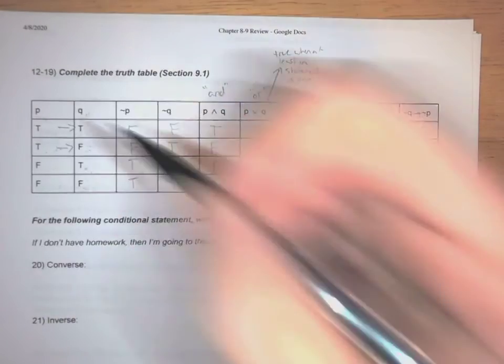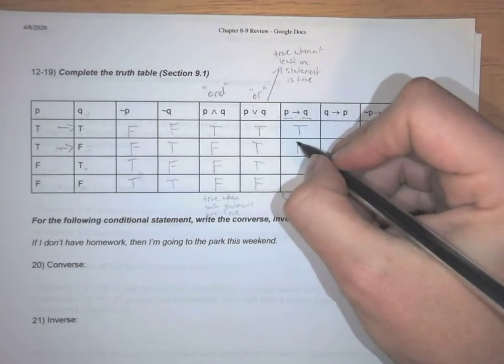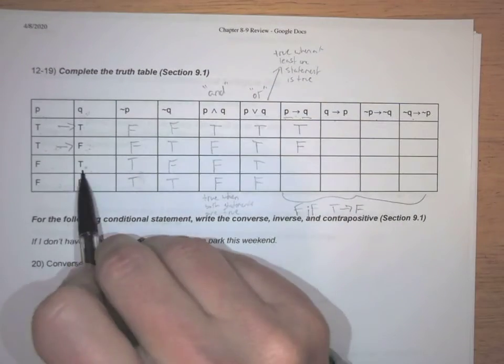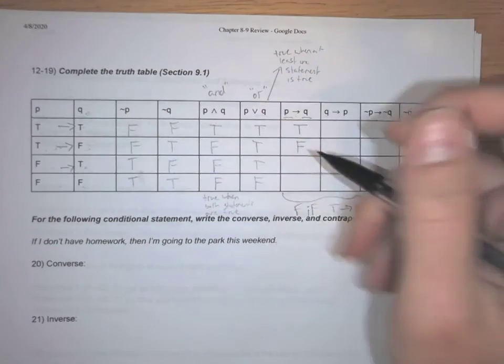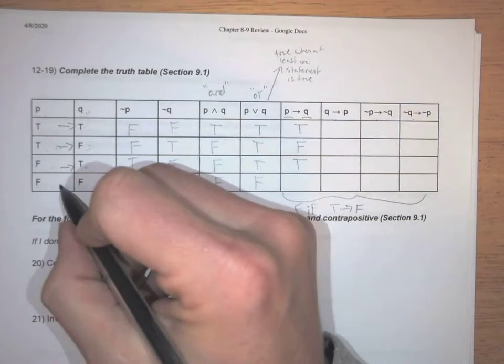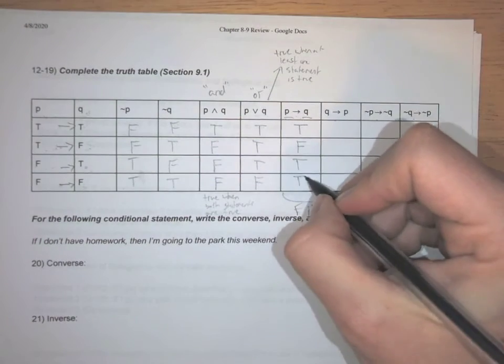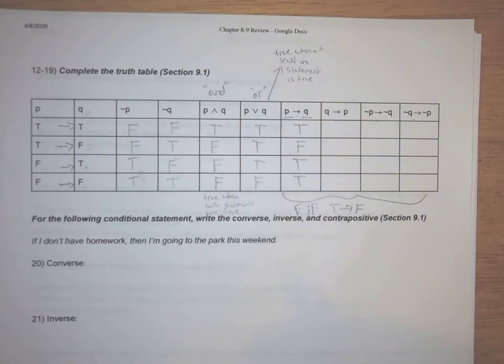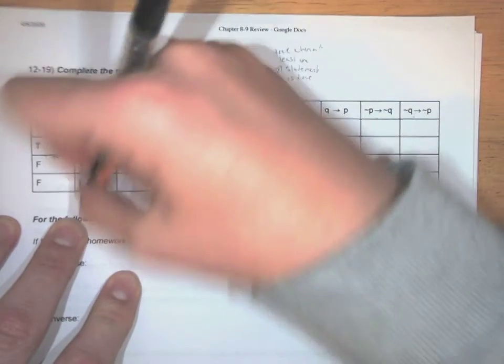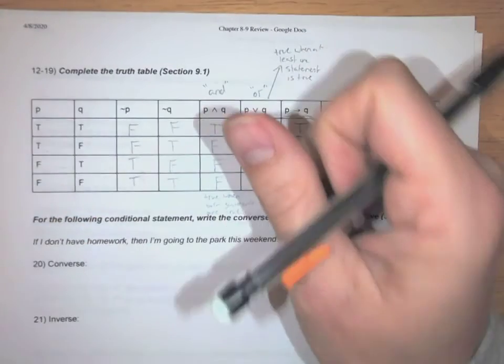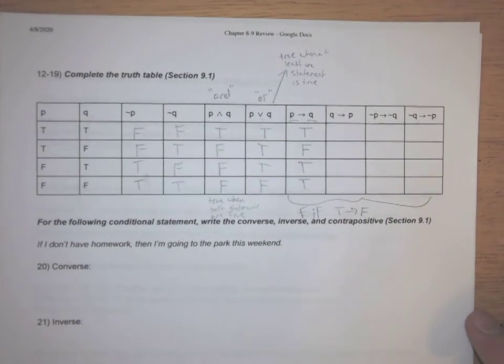Okay, that's a T to an F, so that's a problem. Okay, F to T, that's fine. F to F, that's fine. Okay, so if we talked about mowing lawns and babysitting and stuff.